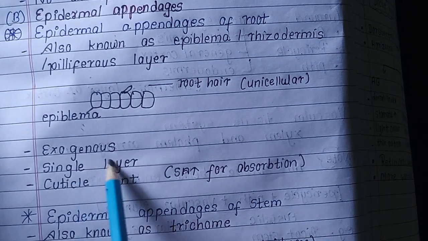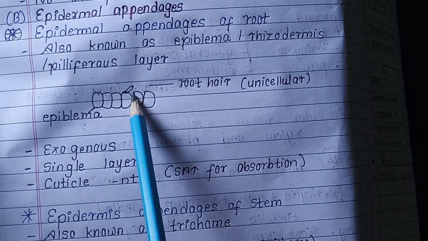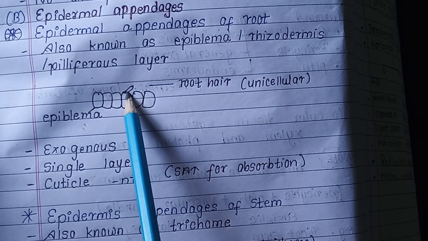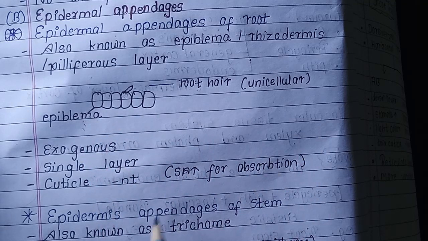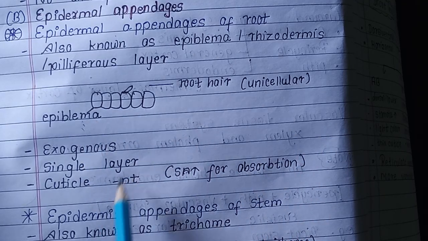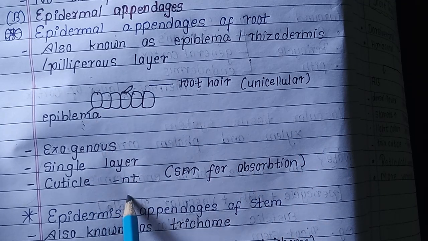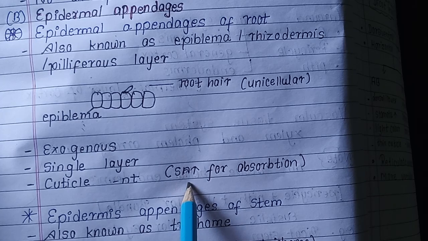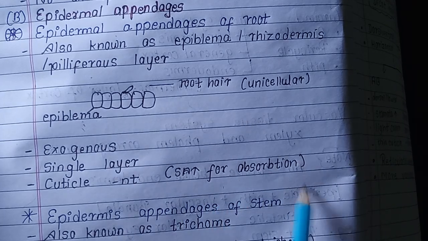It is exogenous because it is produced from the outer layer of the epiblema. It is also a single layer. Cuticle is absent, and root hair increases the surface area for absorption.